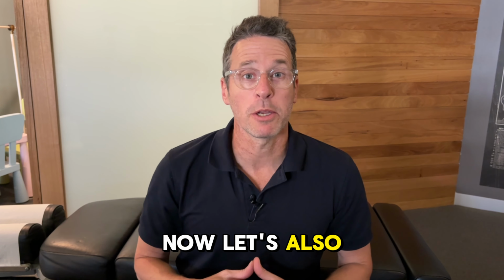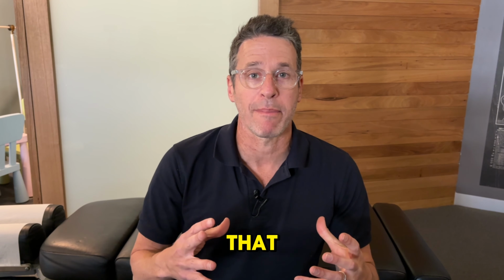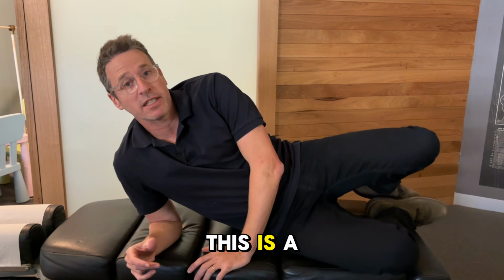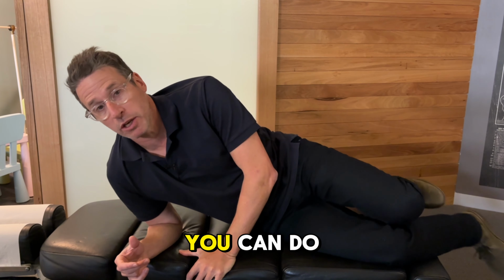Now, let's also talk about how we can strengthen that muscle. So the muscles around the side, around through here, we need to strengthen it through creating the movement of that muscle. And that movement is to move the leg outwards. These are a few great exercises you can do.